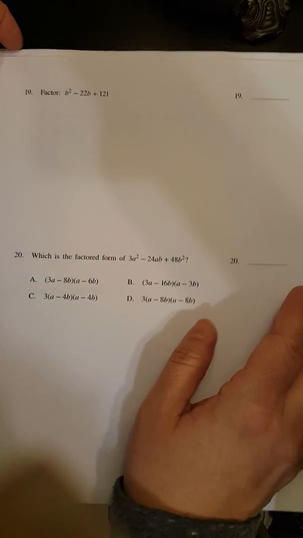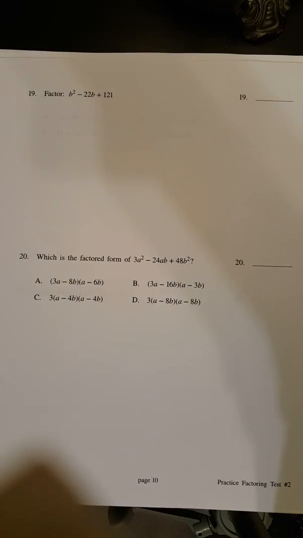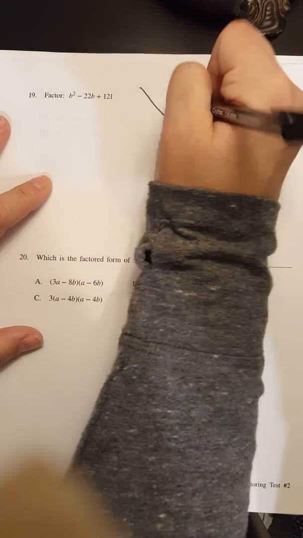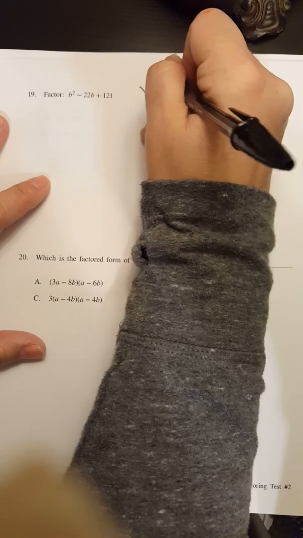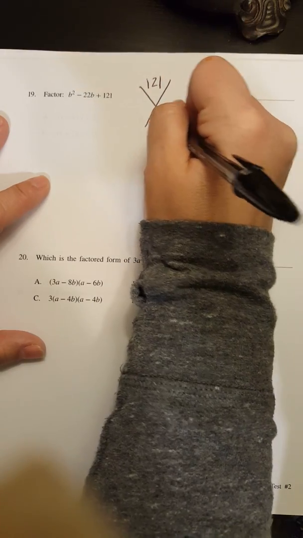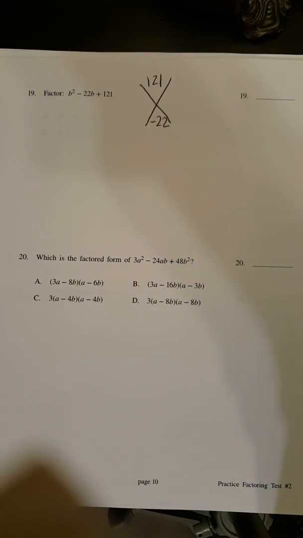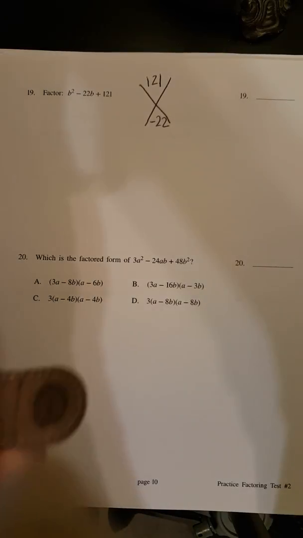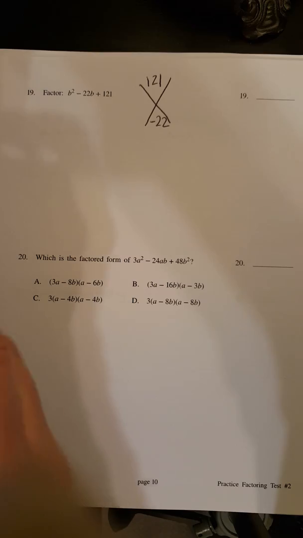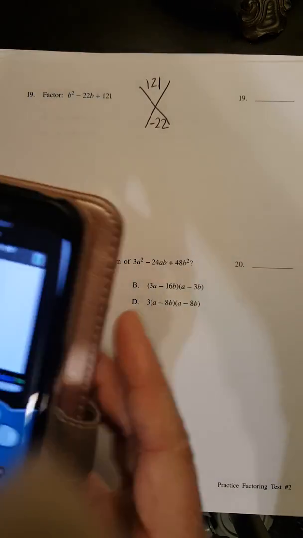All right, number 19 here. Another one where A is 1. This is awesome. This is an easy problem then too. We have 121 and we have negative 22. Now 121. All right, I'm going to use my calculator here. 121 divided by x. So I need to find two negatives that add up to give us negative 22.